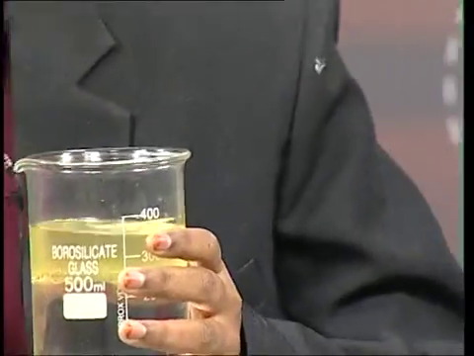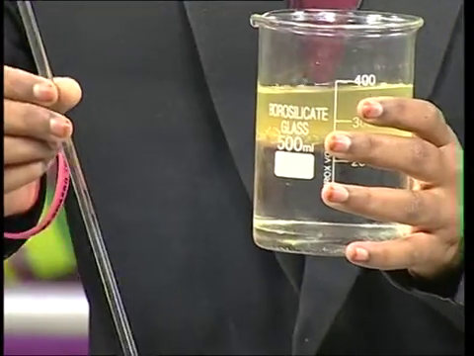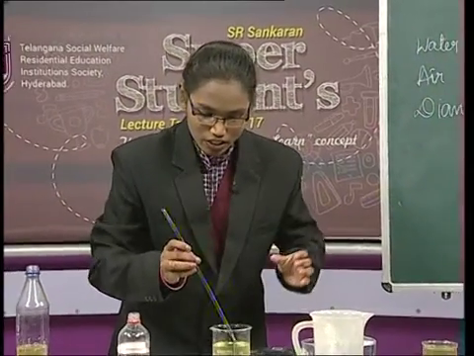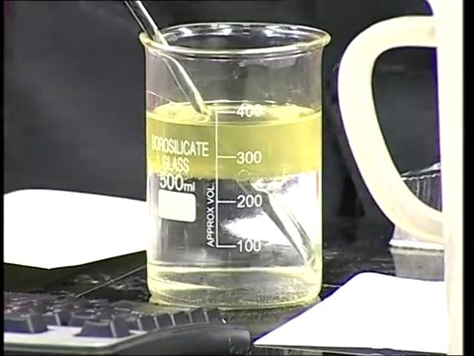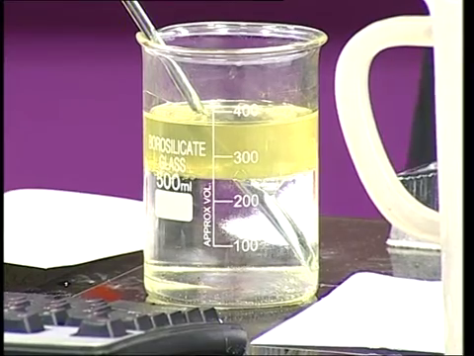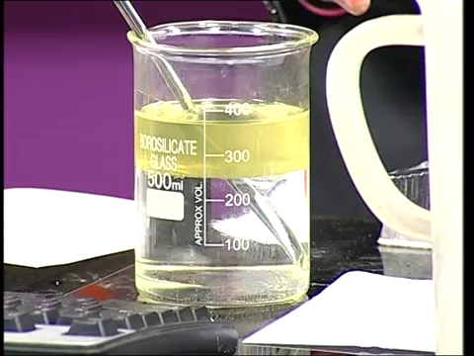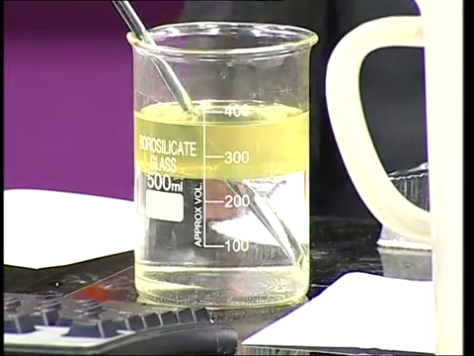So, let me put a quartz rod in the beaker. Friends, are you able to see the quartz rod in the three layers? No. What is the reason?